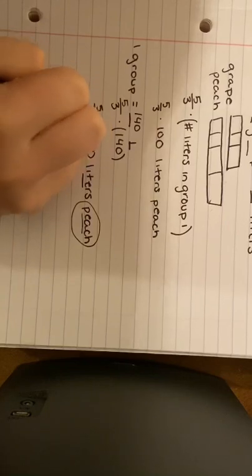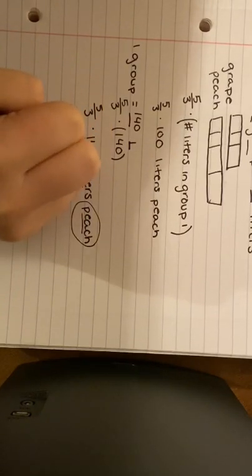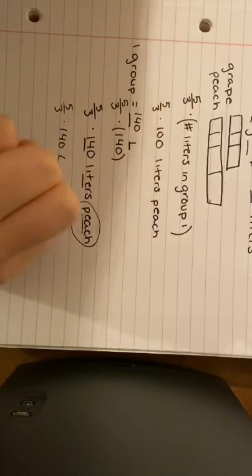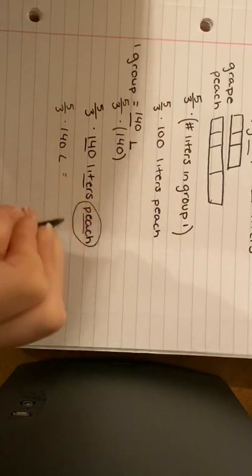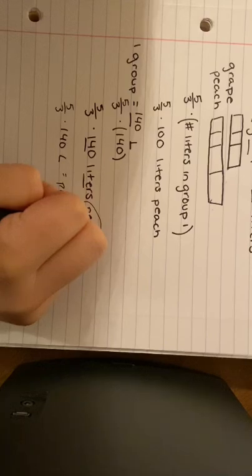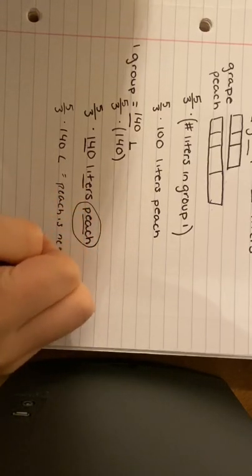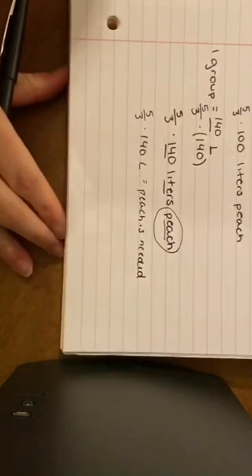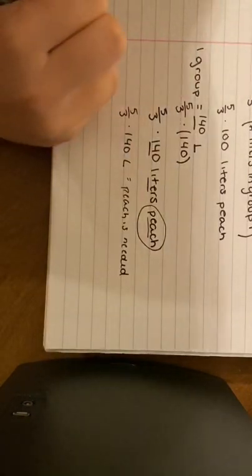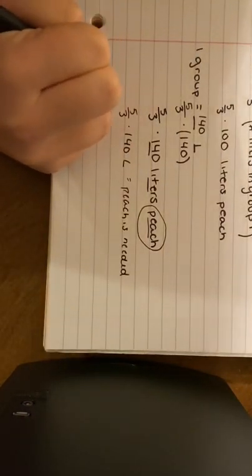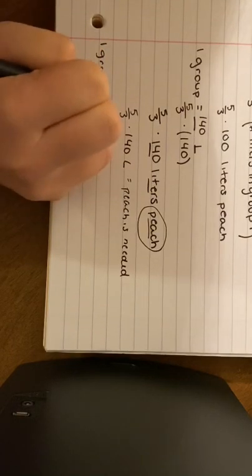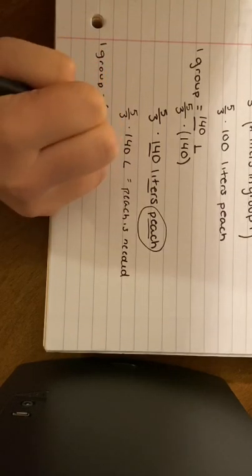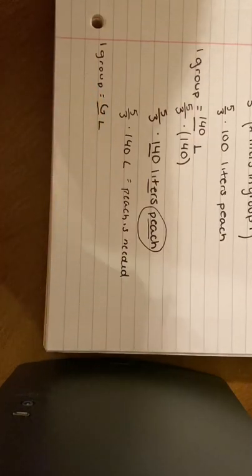So the answer would be 5/3 times 140 liters of grape is equal to how much peach is needed. Okay, and then we can do the same for the last one. One group equals, this is going to be G, so they're not giving us the exact amount, G liters.